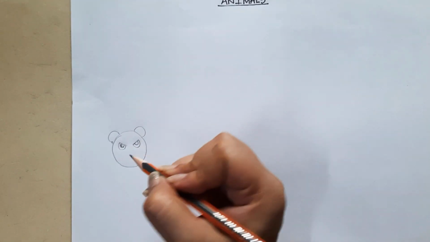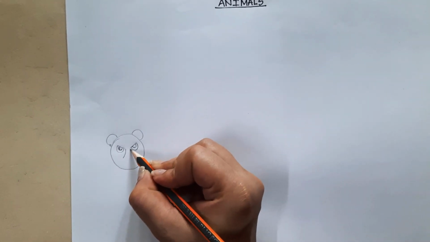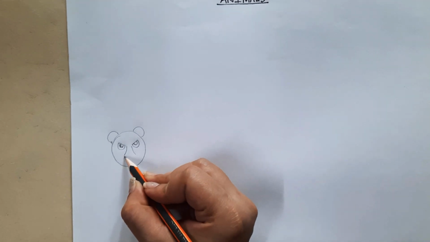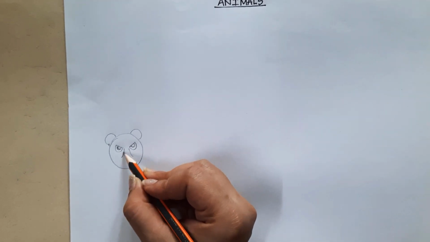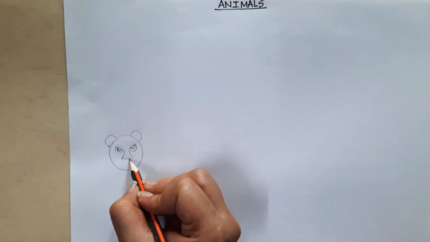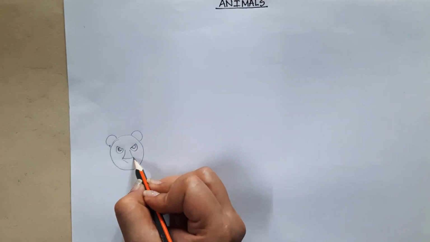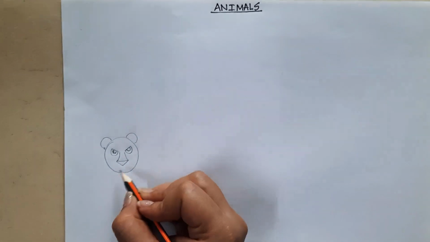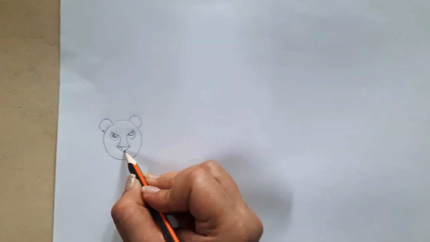What is the color of his eyes? Can anybody tell? Yes, it's green. Now, how to draw the nose? 2 lines outside, and the lower part of the nose is a triangle shape where he has the nostrils. 2 semicircles for the nostrils.